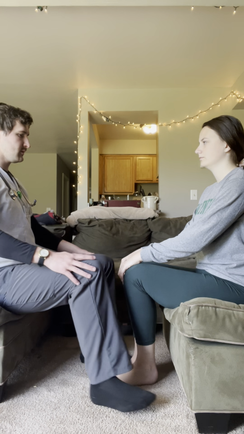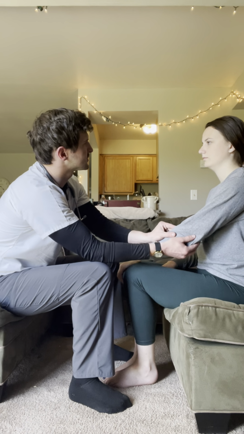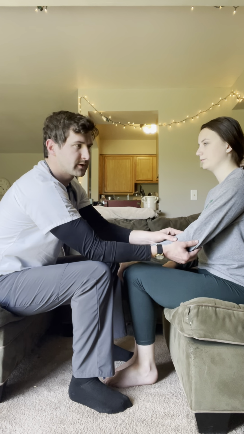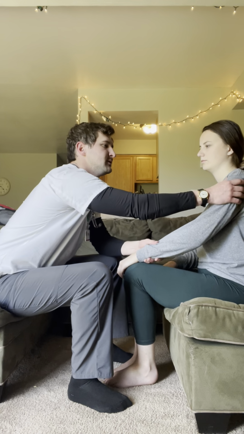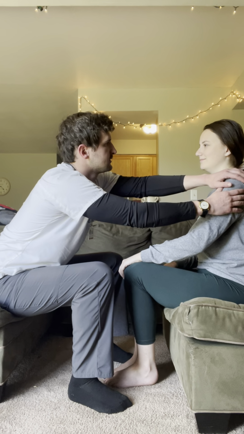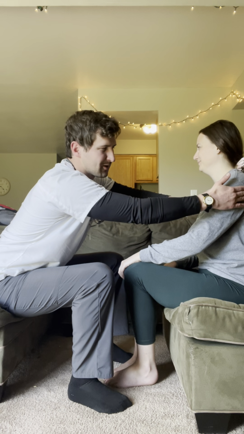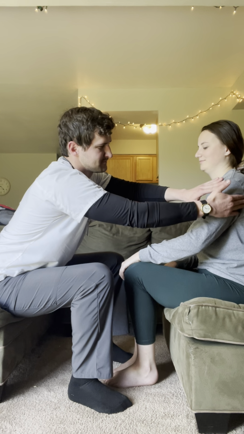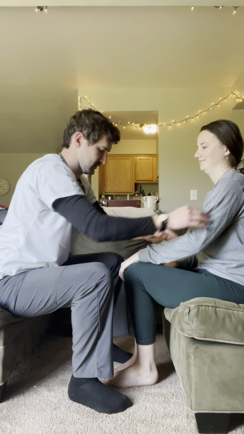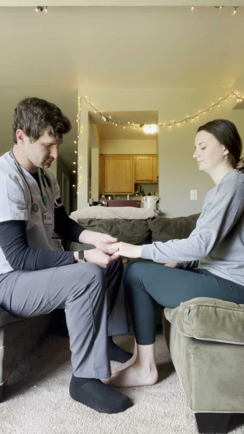So, along here, does any of this feel tender or sore to you? No. Right now I'm just palpating the joint for sort of inflammation, pain. She did get her second shot of the COVID vaccine today, so I am trying to be a little bit gentle to the shoulder. How about your wrist here? Everything okay? Mm-hmm.